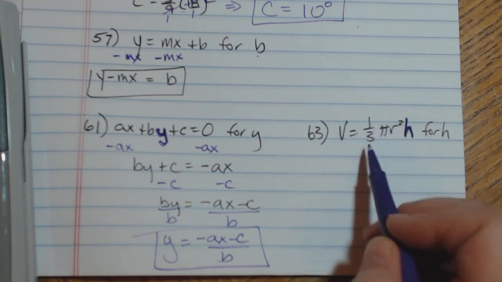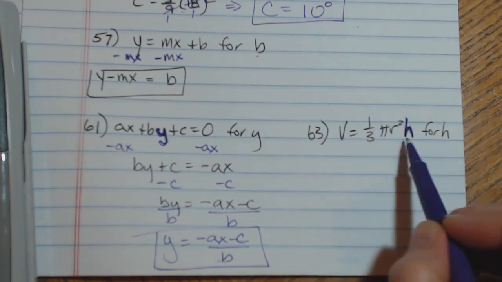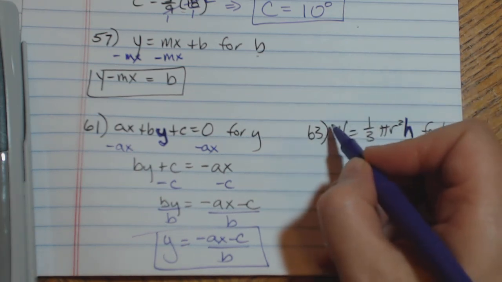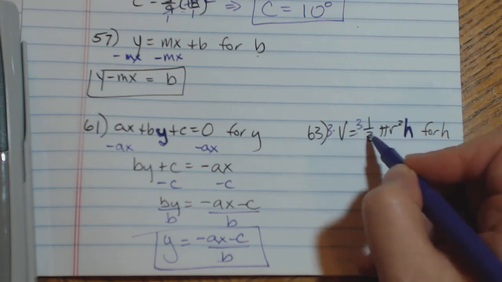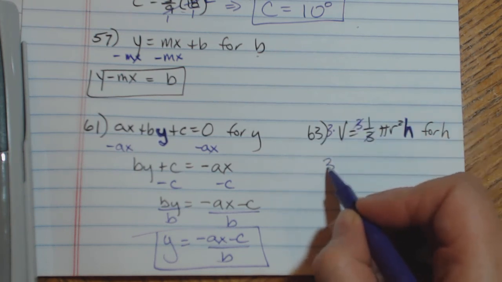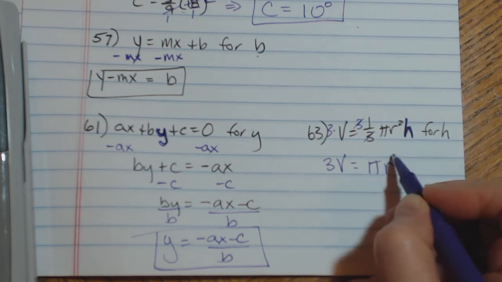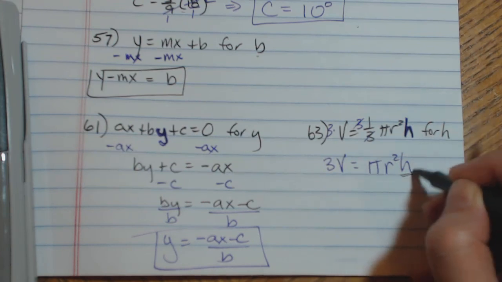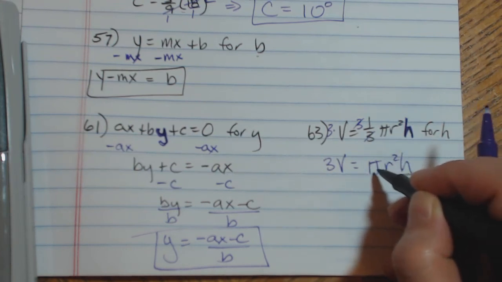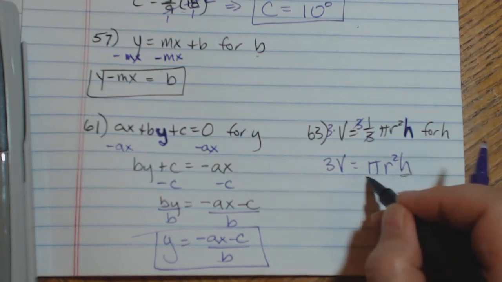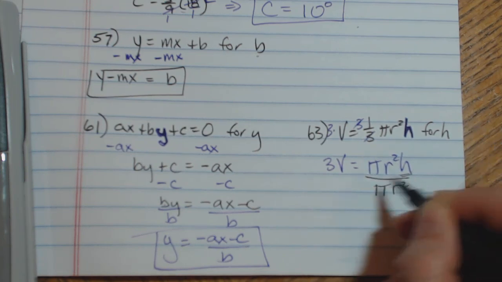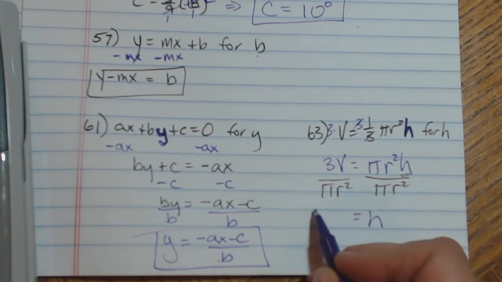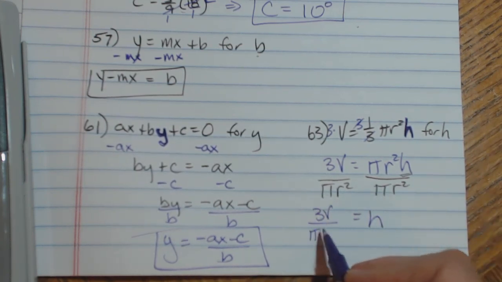So when I first start this, I might think, well, I have this one fraction, so maybe I could multiply both sides by the denominator, 3, and clear fractions. So I might choose to do that first. My 3's cancel, and I get 3V equals pi r squared h. I'm trying to get h by itself. It is hooked to the other parts here by multiplication, the pi and the r squared. So to undo multiplication, I would divide. So I divide both sides by pi r squared. And I end up with just h equals 3V over pi r squared.